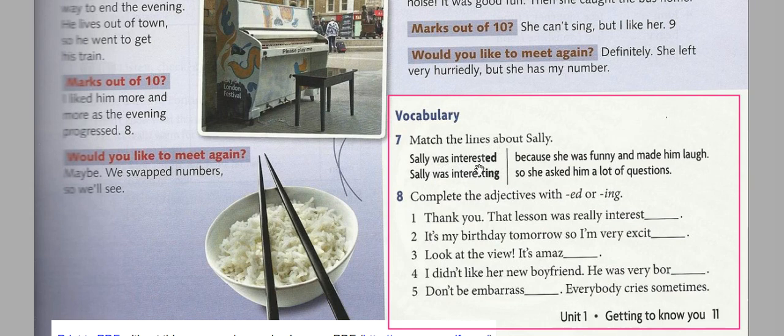So first you're going to match these two lines with one line from the two here. So you pause the video to think. So Sally was interested, so she asked him a lot of questions. The second, Sally was interesting because she was funny and made him laugh. So you see here the difference is that in the first one we have the ed ending to the adjective, because these two words, interested and interesting, are adjectives.